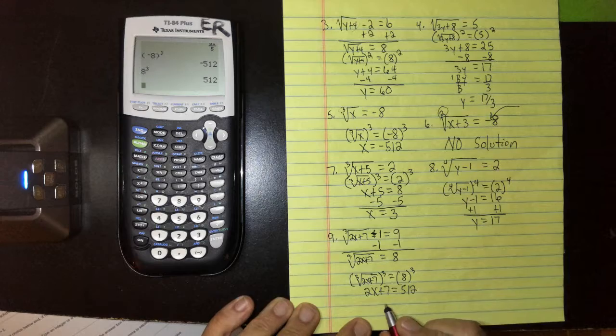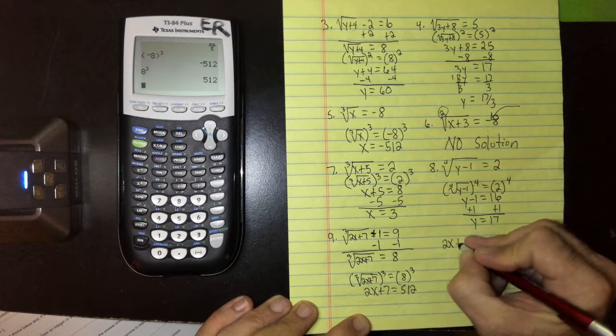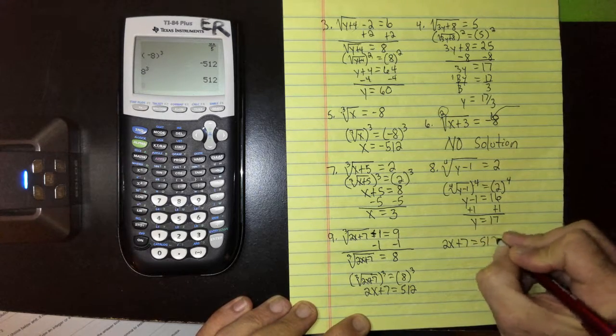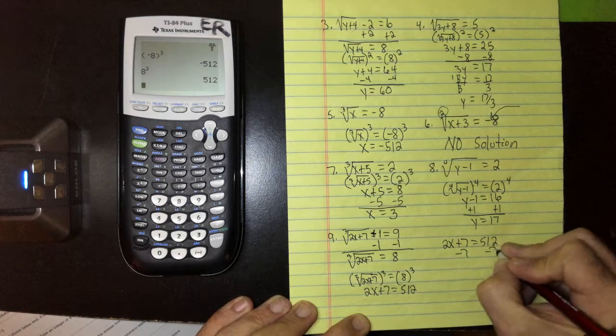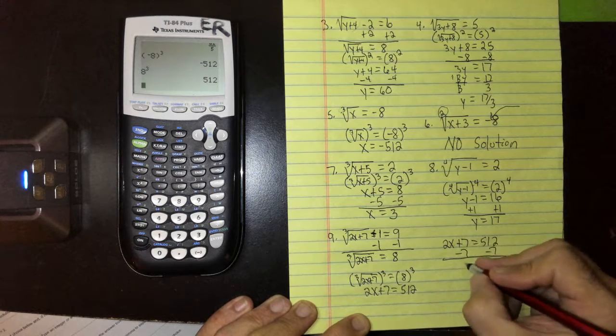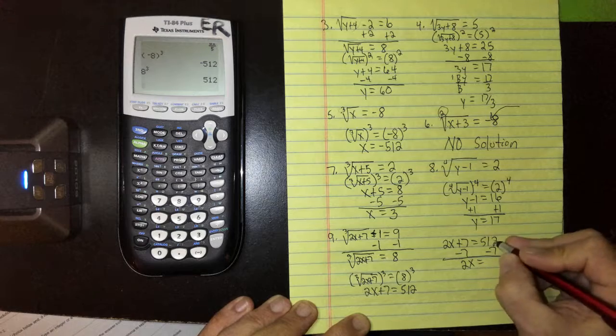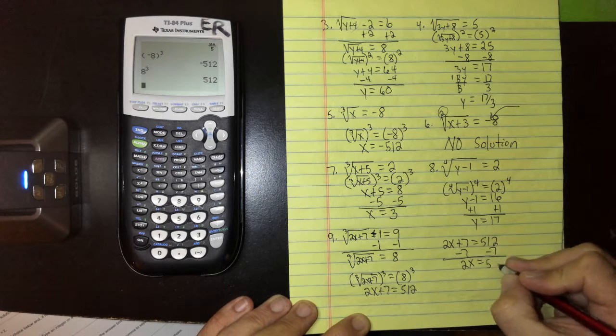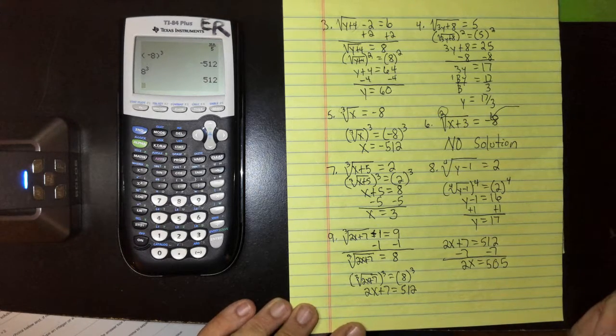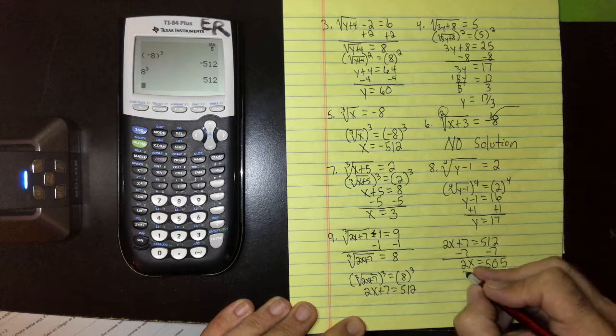Now, let's finish this by subtracting 7 from both sides. So that's going to bring down my 2x. 512 minus 7 is 505. And then finally, divide by 2.